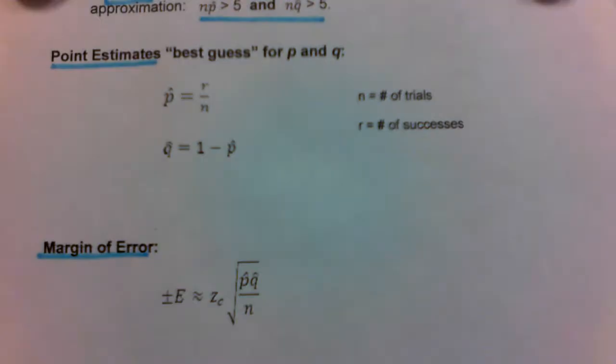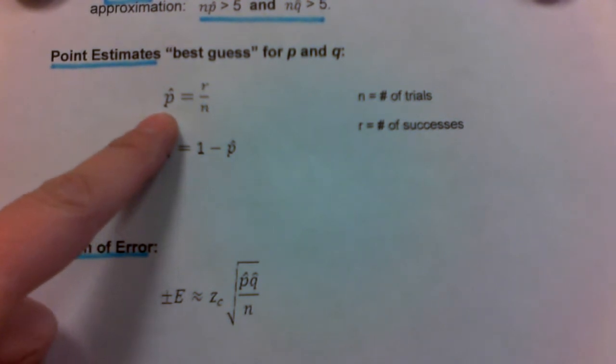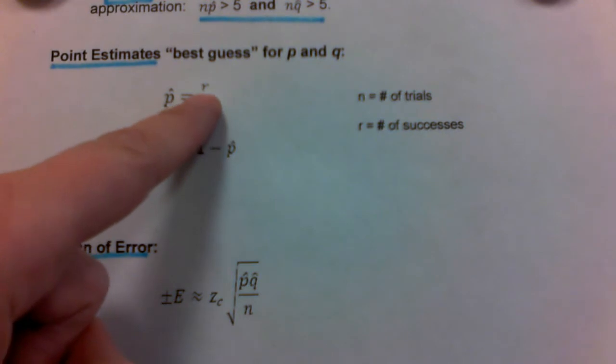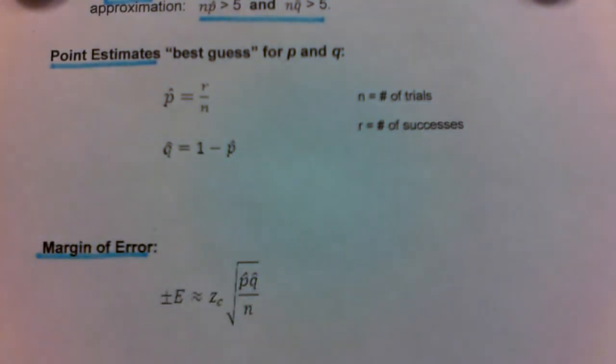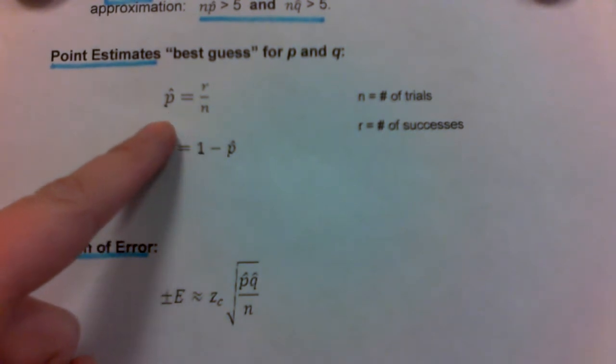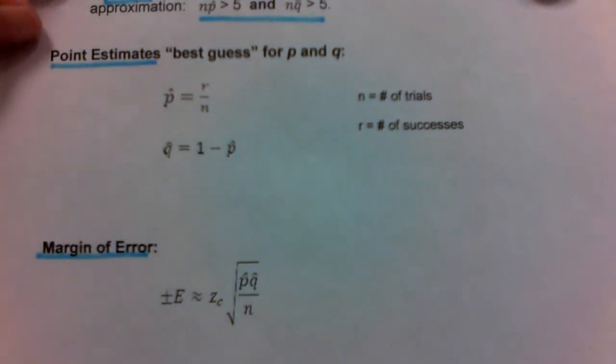Now remember, in this section we are estimating p, the probability of success. We do not have it, so p hat is our best guess for p. I don't know why it's called p hat, so just chuckle and move on. So how we calculate p hat is r, which is your number of successes, divided by n, which is your number of trials. And then once you have p hat calculated, since p hat and q hat have to equal 1, to find q hat you'll just take 1 minus p hat.